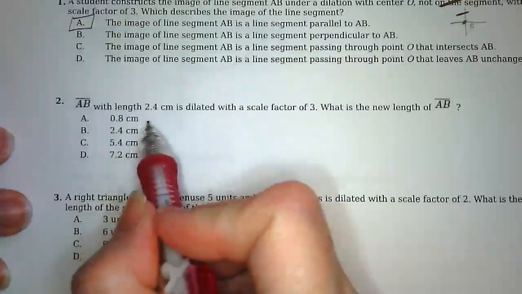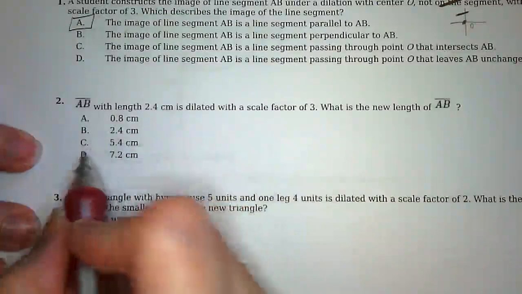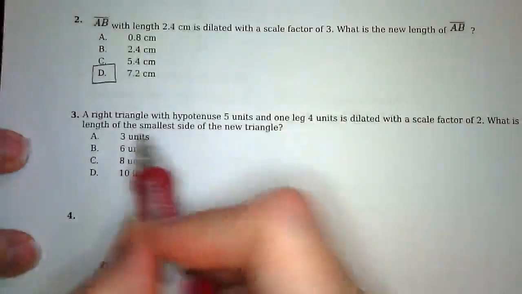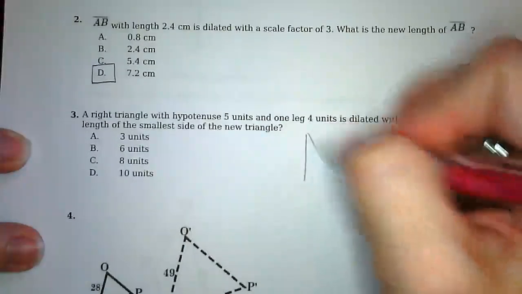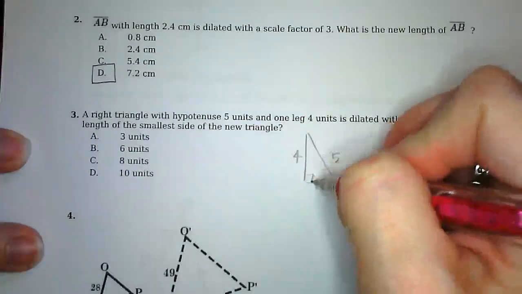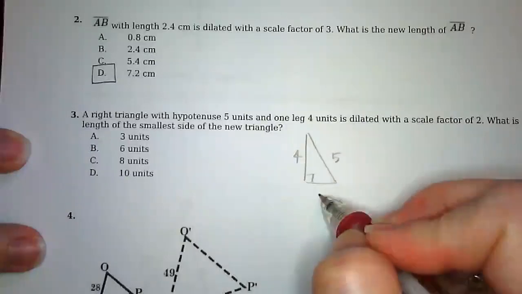All right, AB is 2.4. It's dilated by 3. So what's the new length? So 2.4 times 3. A right triangle has a hypotenuse of 5 and a leg of 4. It's dilated by a scale factor of 2, so what's the smallest side?